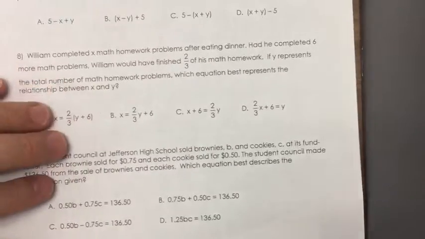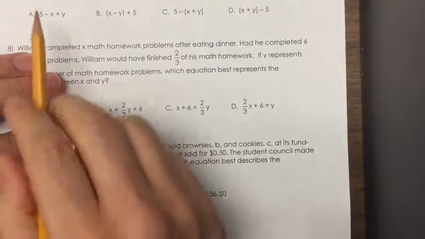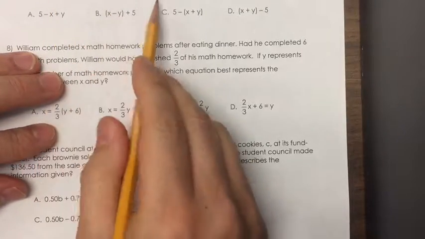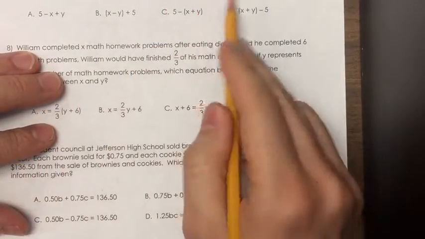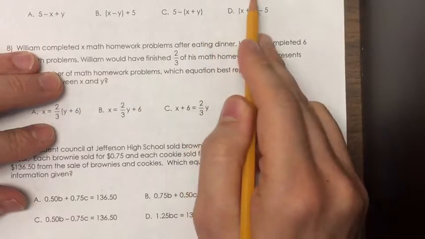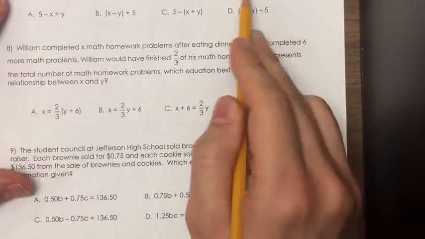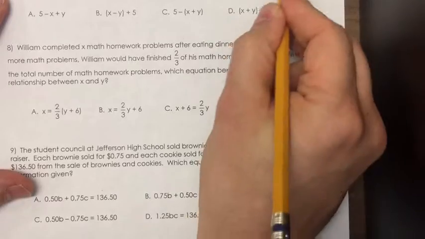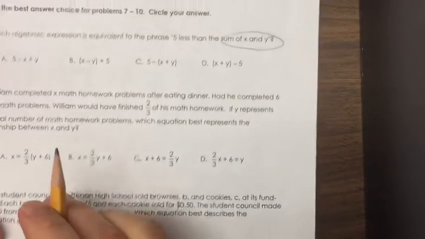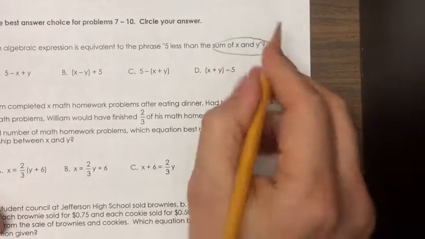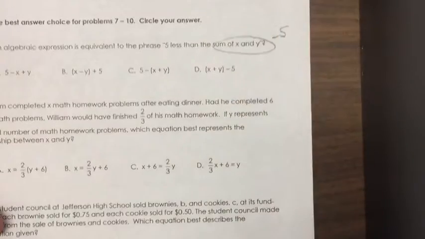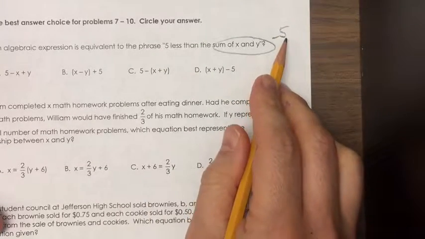While we're on that topic, let's go ahead and jump around to another one that has the same situation. Number 7. Which algebraic expression is equivalent to the phrase 5 less than the sum of x and y? We already saw that what we have to do is we have to get the sum of x and y first, right? And then we have to take 5 away from that. So the minus 5 has got to go on the end.